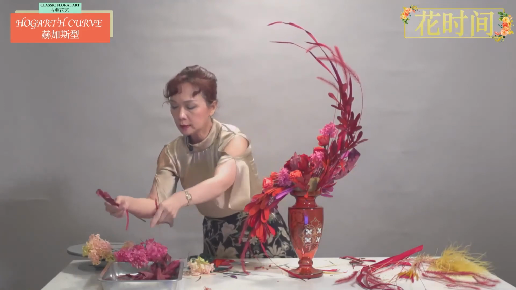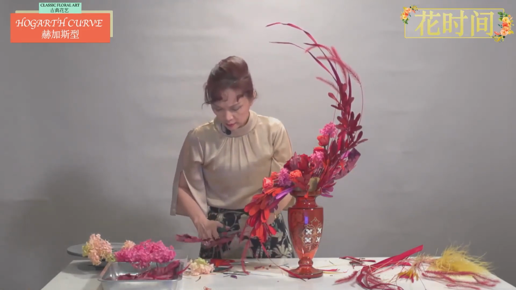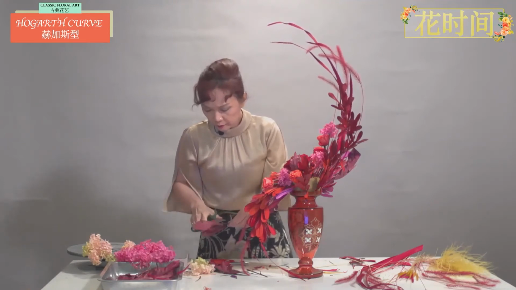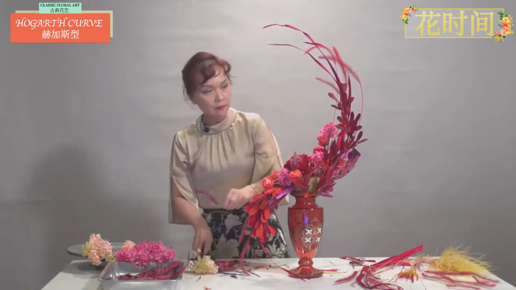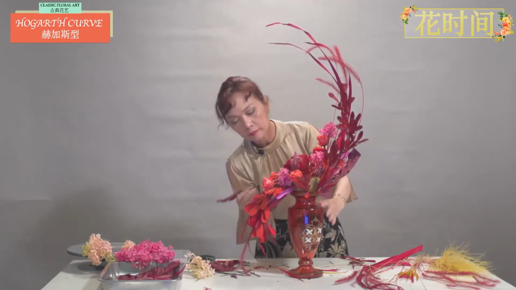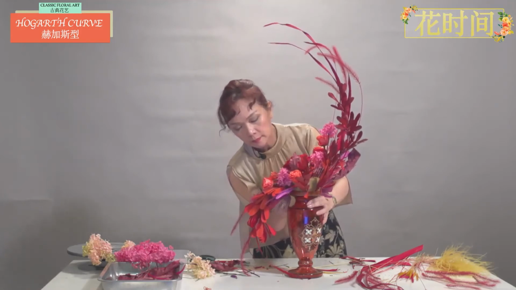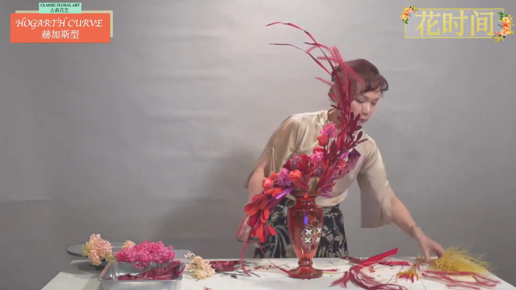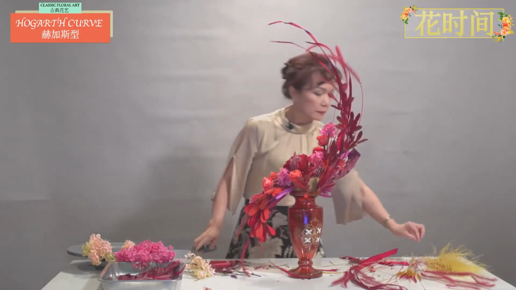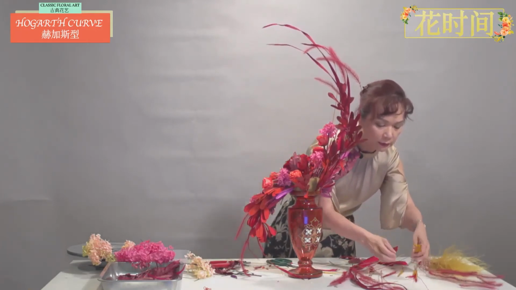We have this. This is the dry leaf left behind from the previous arrangements. Okay, we can have this, a little bit of these colors.